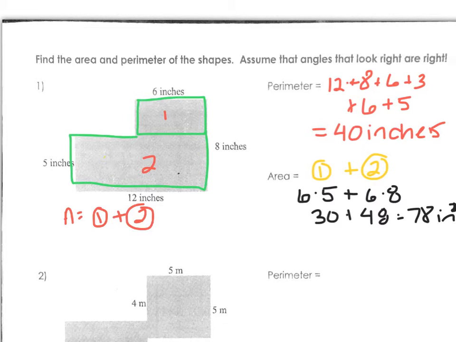Well, rectangle number 1, remember we said that this segment over here was 3 inches because this was 5 inches. So rectangle number 1, the dimensions are 6 by 3. And I'm going to add to that rectangle number 2, which is 12 by 5.